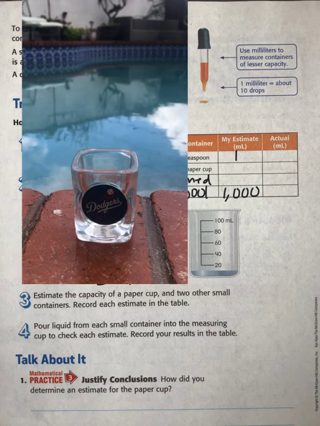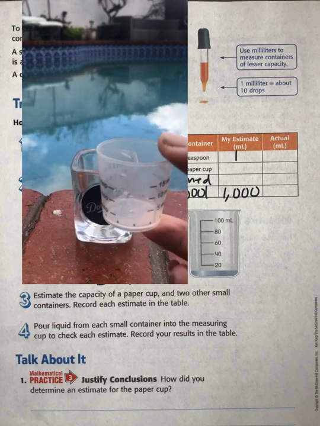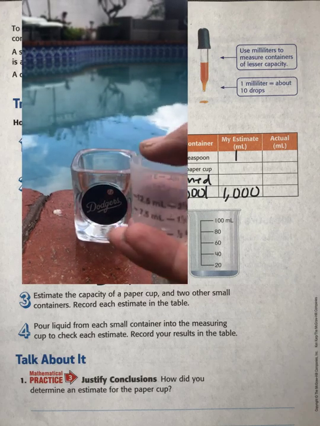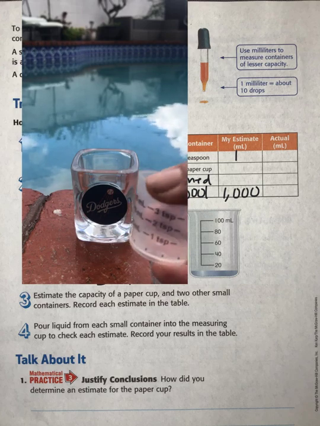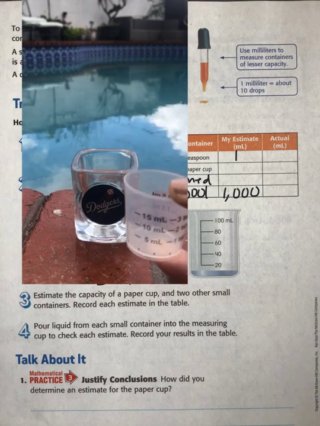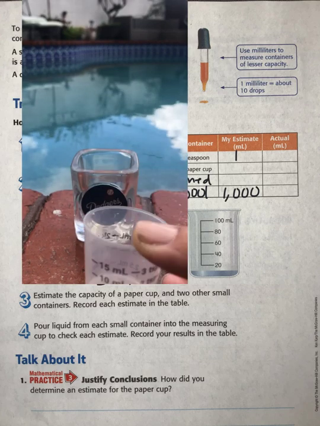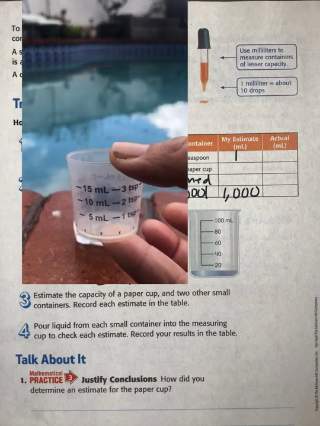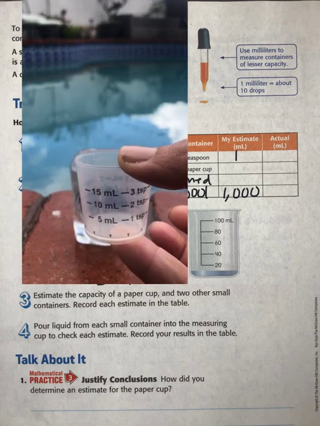Okay, so it says how to estimate how many milliliters are going to fit into a paper cup. So I'm going to use my little medicine dropper, or my medicine cup, I should say, and I'm going to see how many milliliters I can fit in there. I'm going to fill it up to the 10 line so we can count. You can skip count by 10.